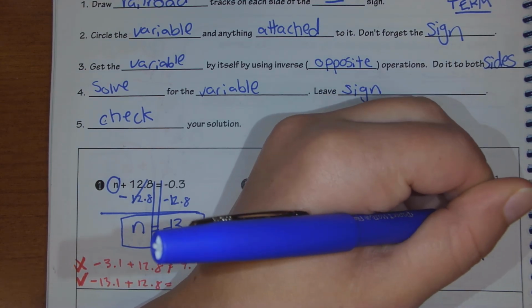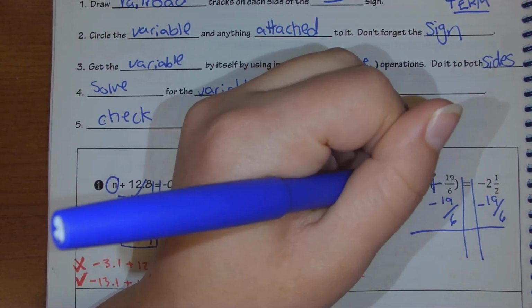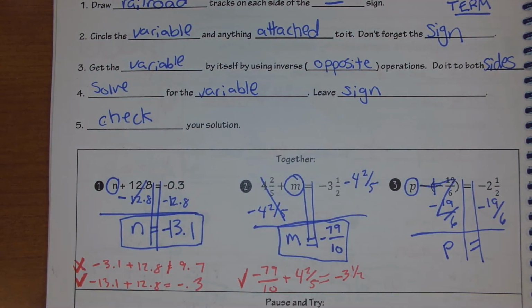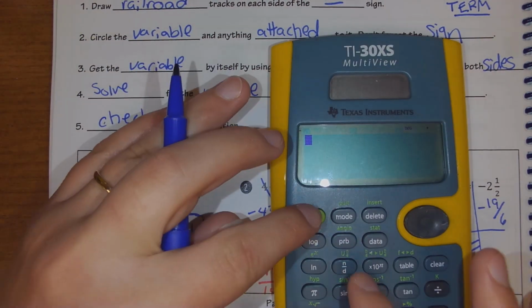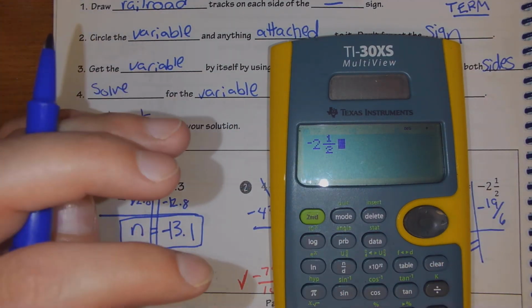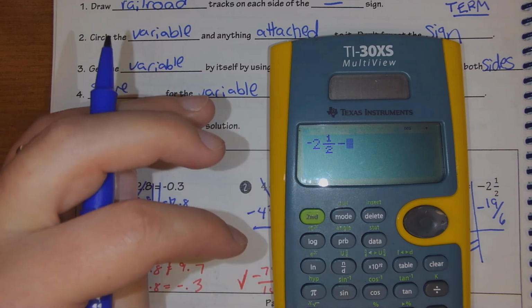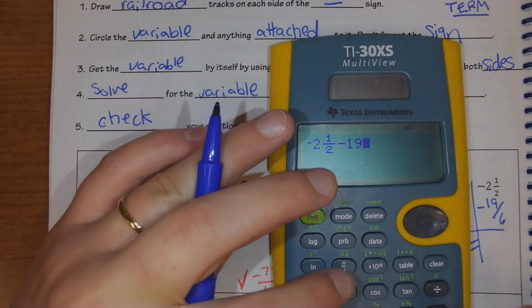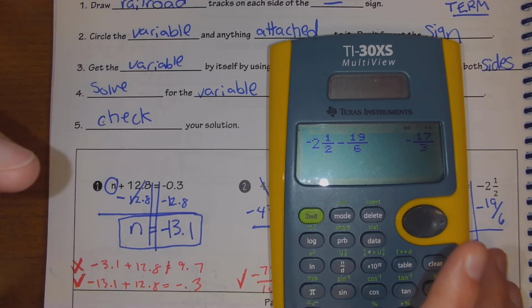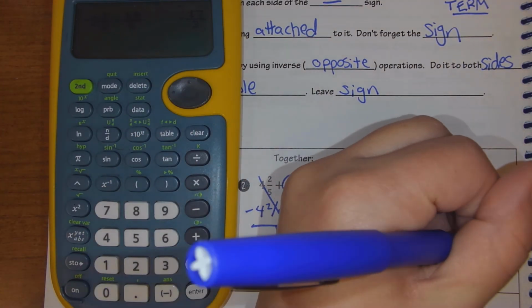Subtract 19 over 6. Those cancel, give you a 0, and you're left with p equals negative 2 1/2, second fraction, negative 2 1/2, minus 19 over 6, which is negative 17 over 3.